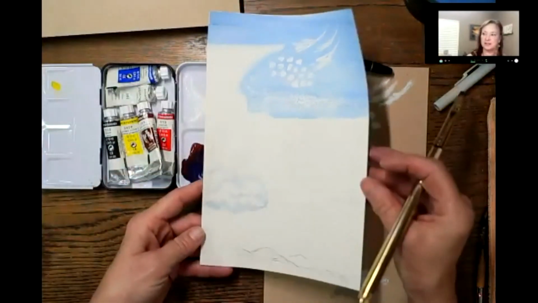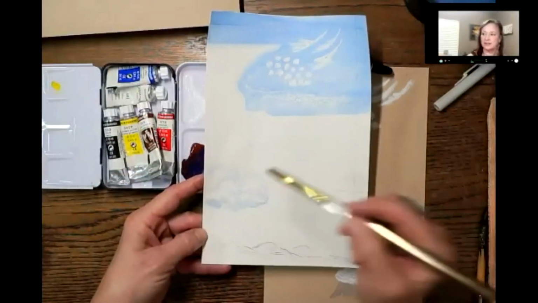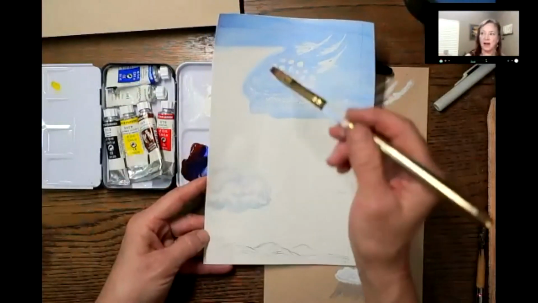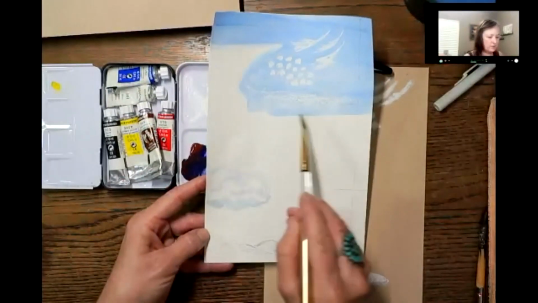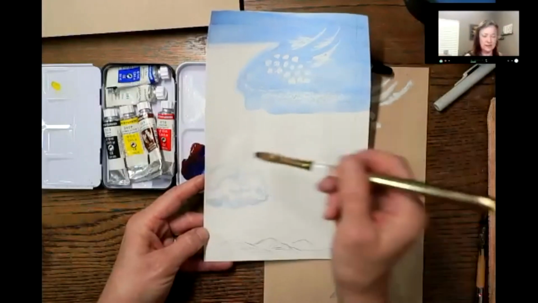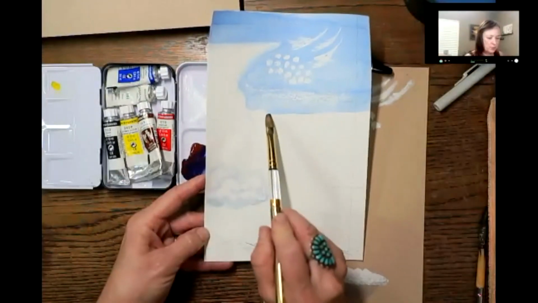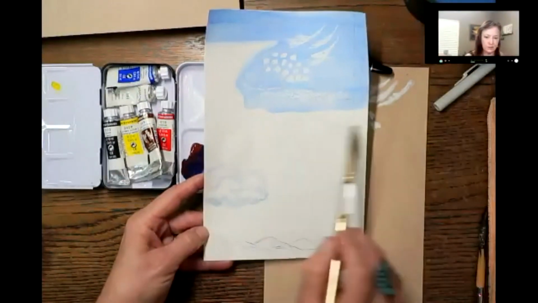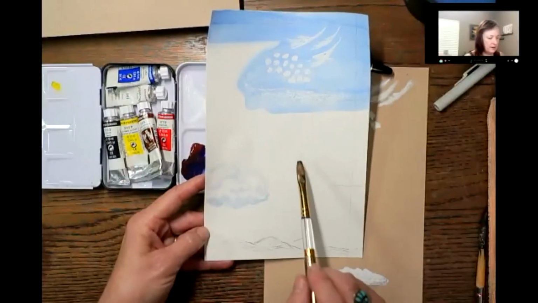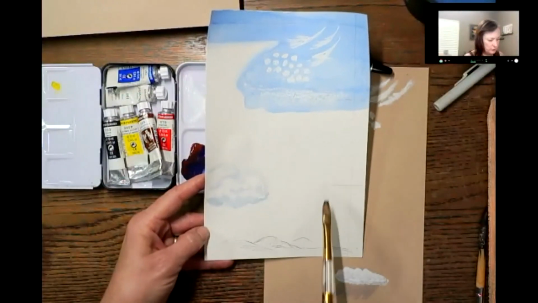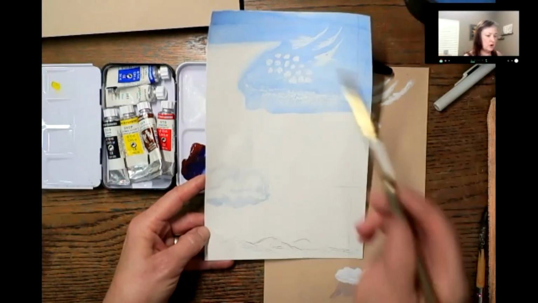So you can see this is looking really nice here. And I can continue, I can wet this edge and blend it in as I go. Actually, I would put my stratus cloud there, alto stratus there, and then my alto cumulus, and build those in, and then go back and label.